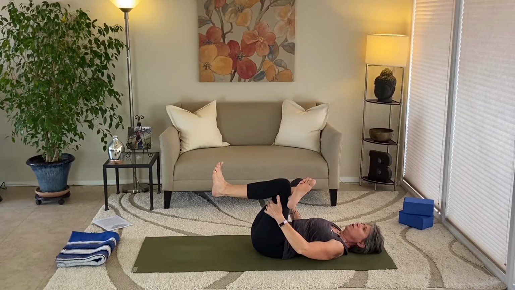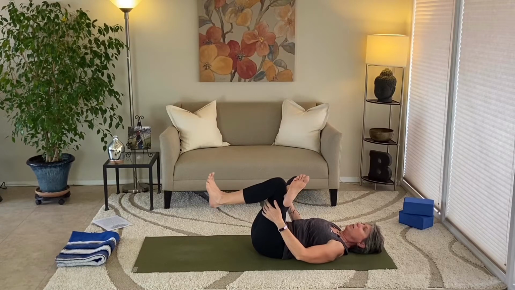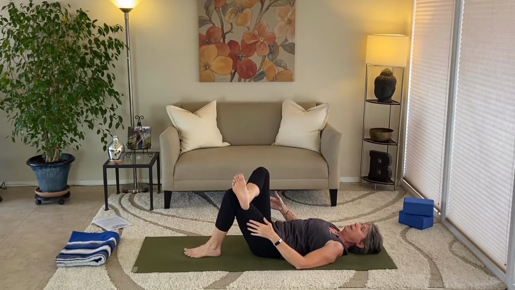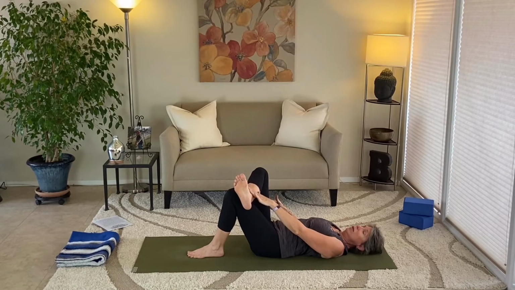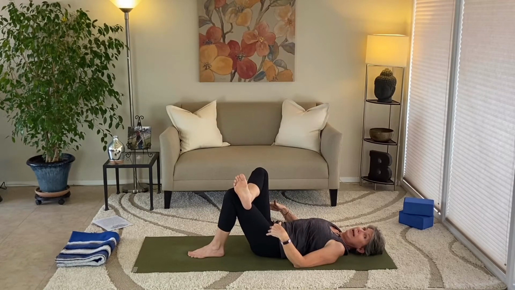Use your abdominals, use your core. Don't let the back arch. We're going to bring that left foot down to the mat. Keep the right ankle where it is.